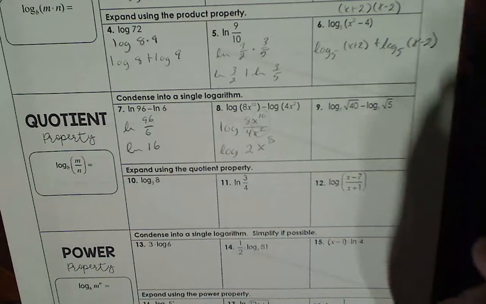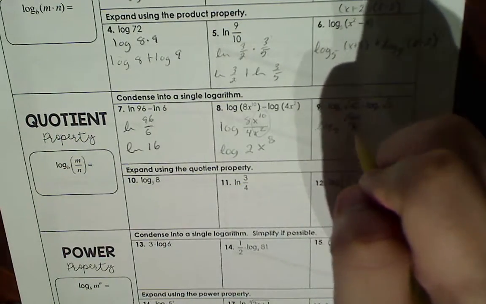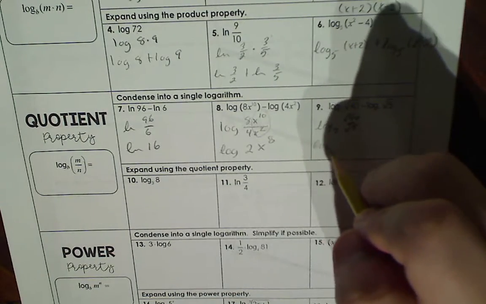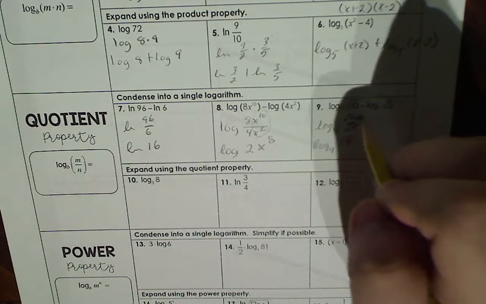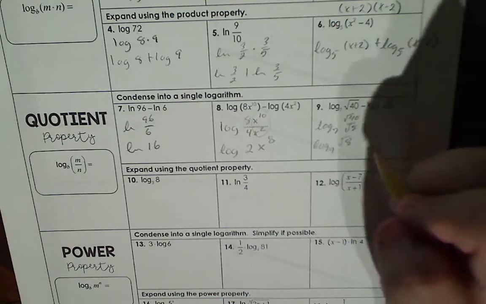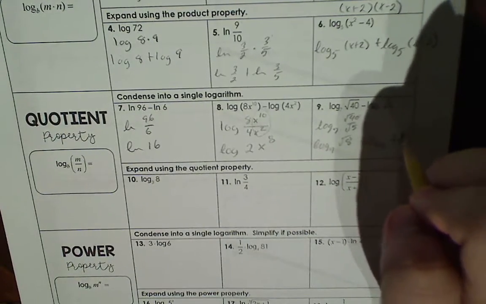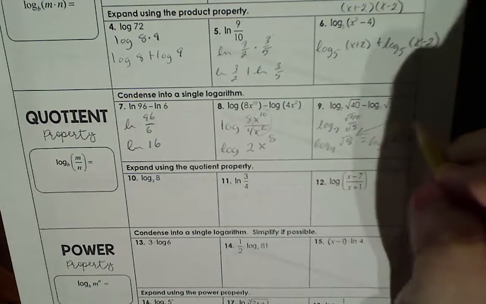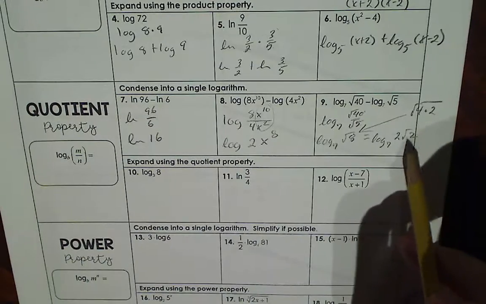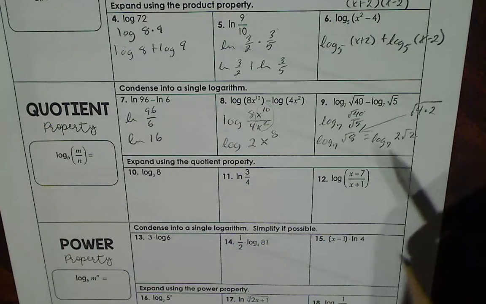Ooh, this one's going to be interesting. Log base 7 of square root of 40 over square root of 5, which becomes the log base 7 of the square root of 8, because 40 divided by 5 is 8. I can reduce this, actually, to log base 7 of 2 root 2. And the reason why is because this 8 becomes the square root of 4 times 2, which is where the 2 root 2 comes from. Okay.